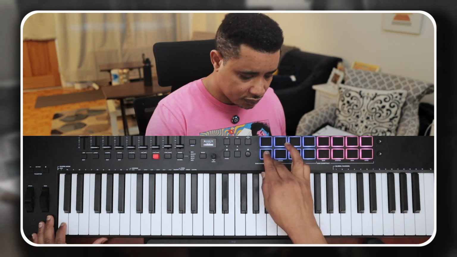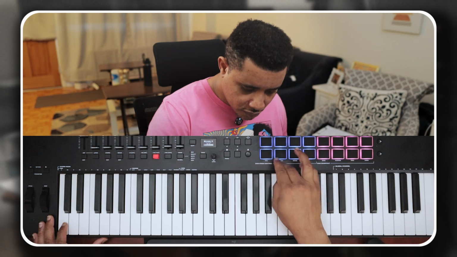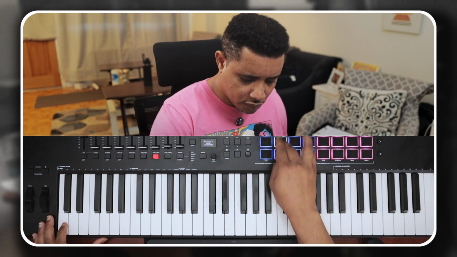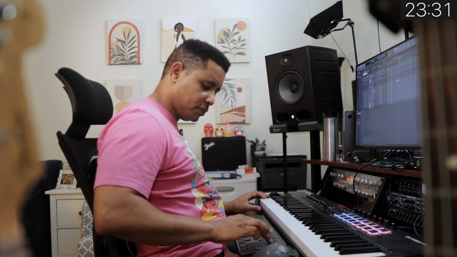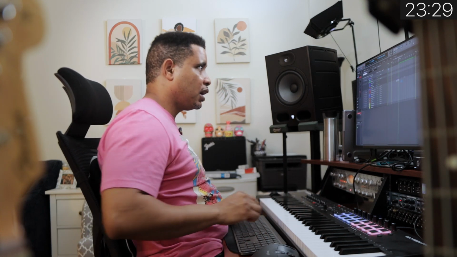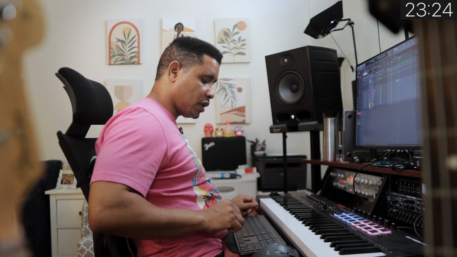All right, let's go ahead, set this quantize over here. We are where we are at. 16th note, 75% strength and sensitivity. Let's see if this works. There we go, something funky. Too fast. All right, go from 95 down to 85. That's a bit better tempo for what we want to do.